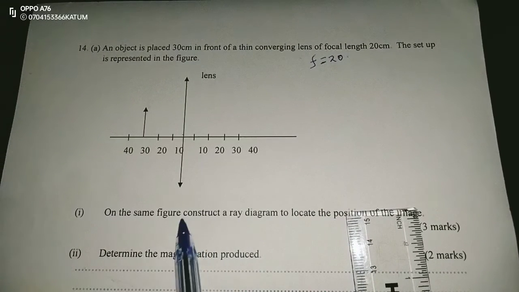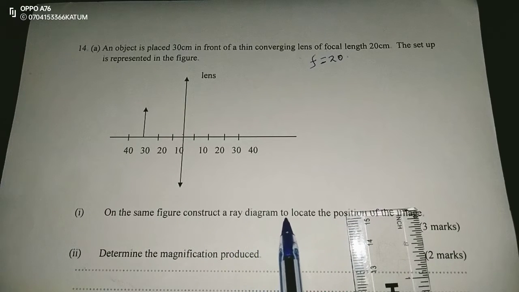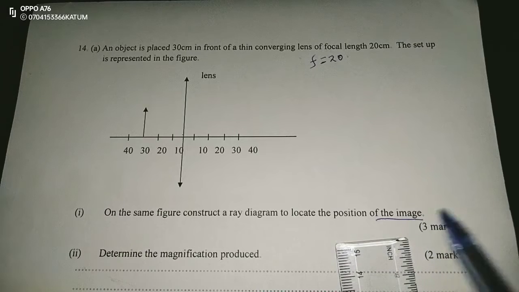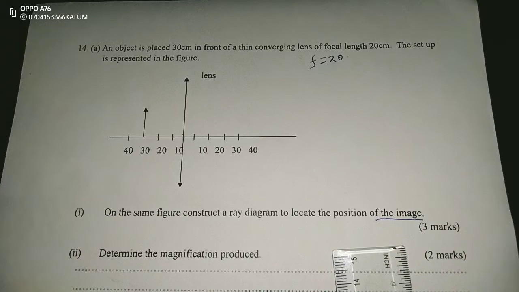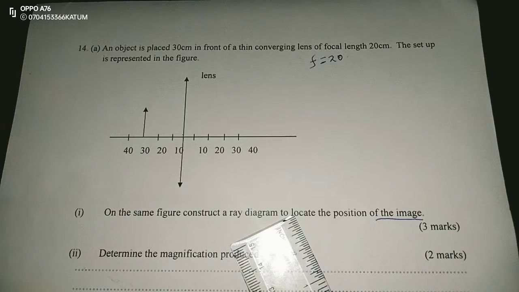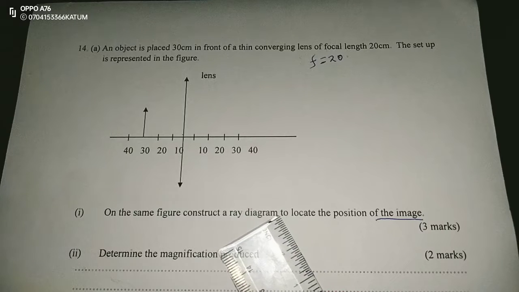On the same figure, construct a ray diagram to locate the position of the image. Therefore, we're going to locate all the responsible rays for the formation of an image. We should know that there are 3 very key rays in the formation of an image by thin lenses.